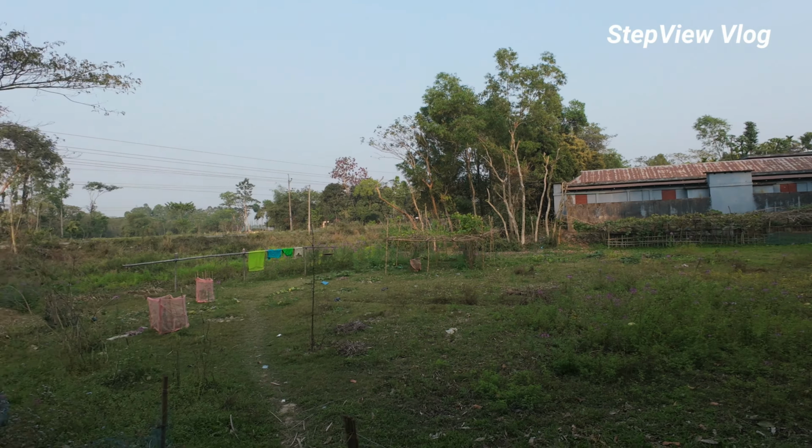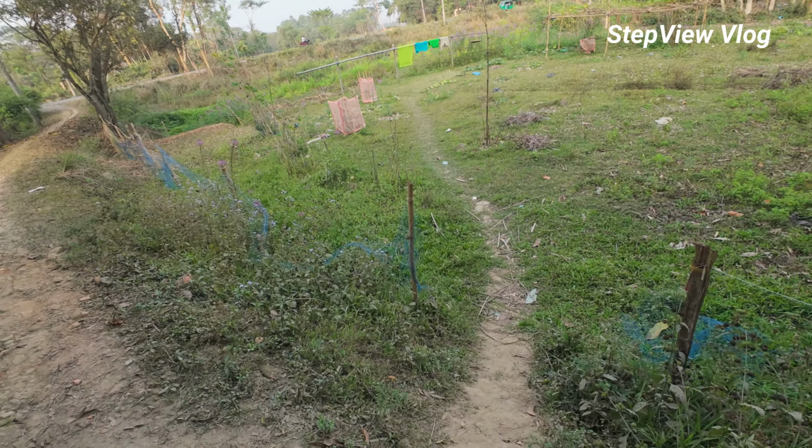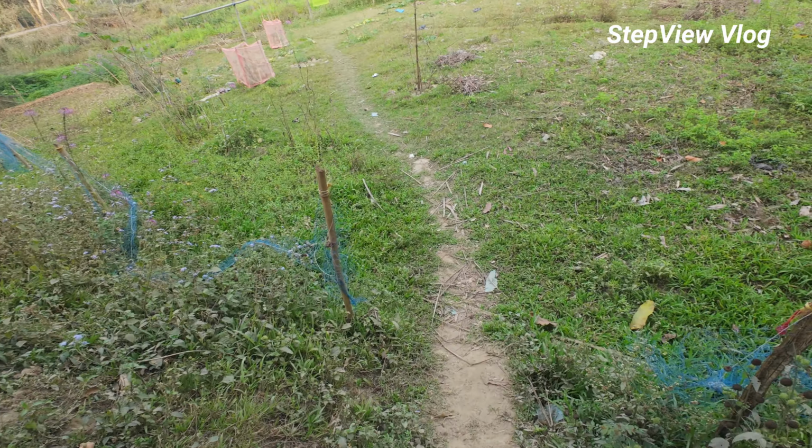Now I am showing you the landscape of Bangladesh. Let's go. This is a small green gourd tree.